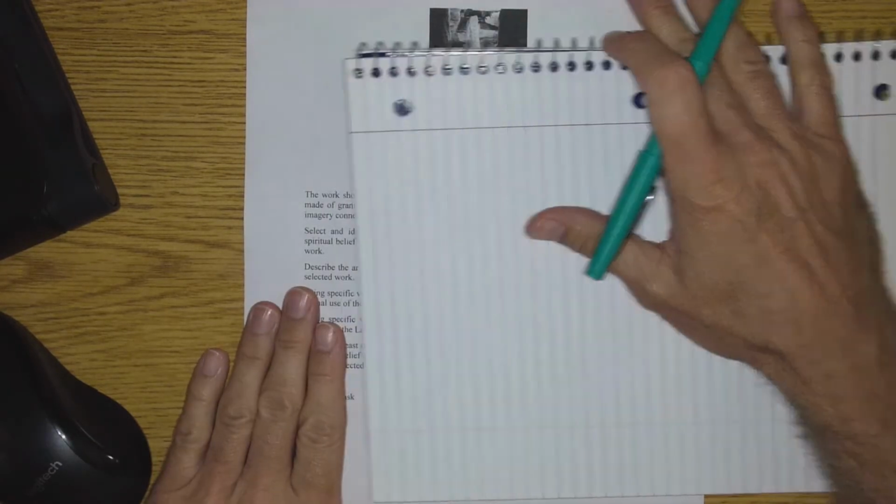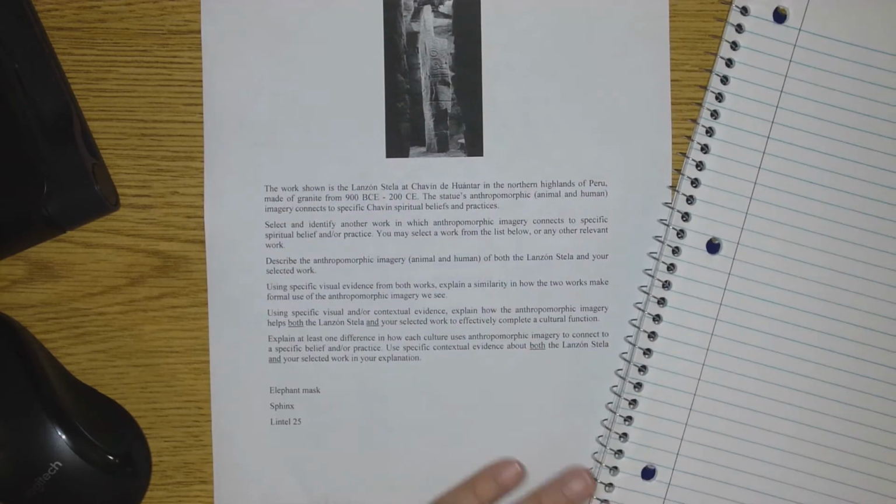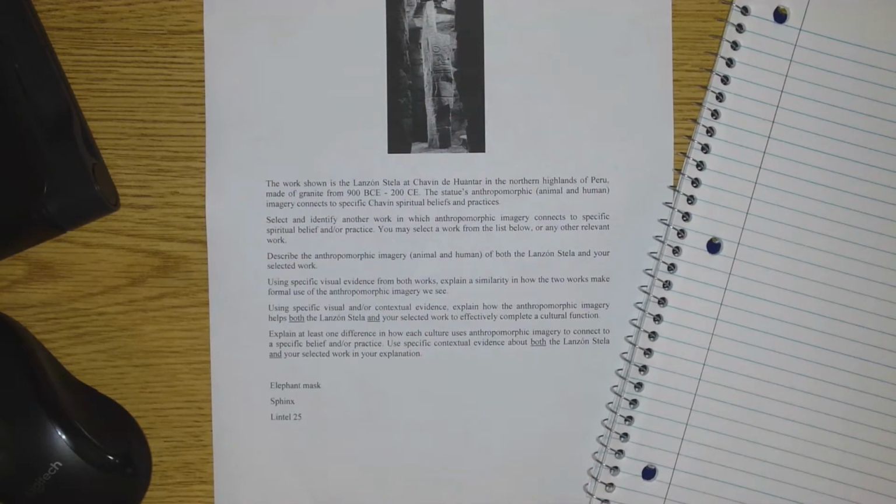Okay. So for those of you who can't print, or printing is inconvenient, please don't feel like you're at a disadvantage. We just have to answer all parts of the question, and we're going to do whatever we need to do to be able to find all those pieces or parts. Okay, so I've got my trusty notebook paper here, and we are working with this anthropomorphic Lanzon Stele.